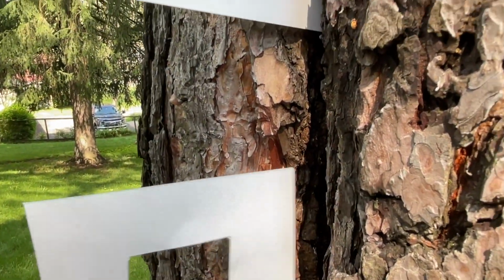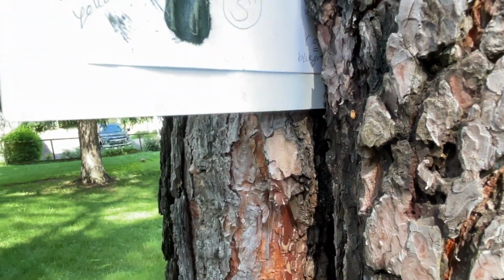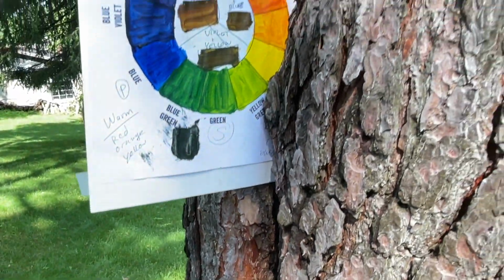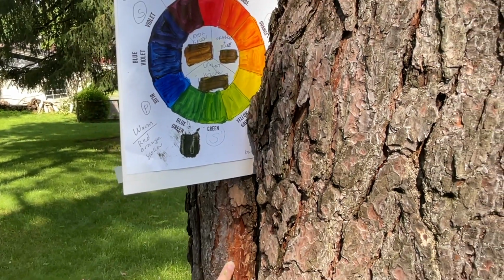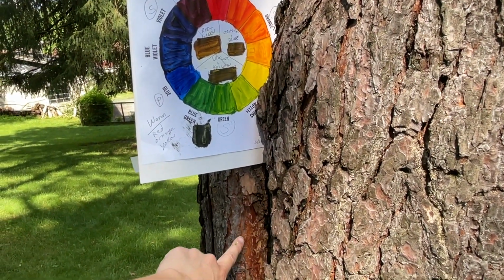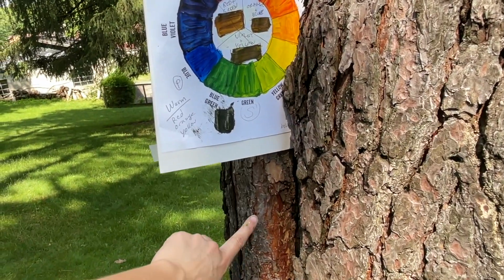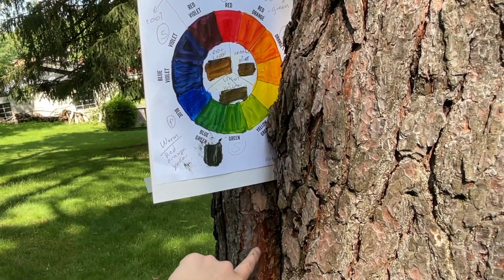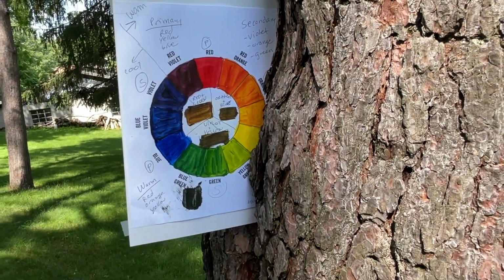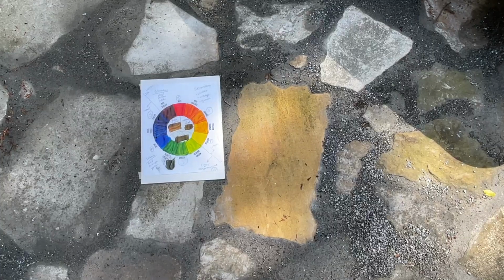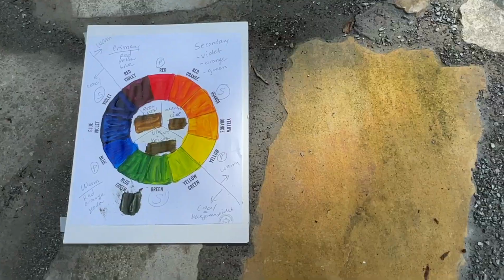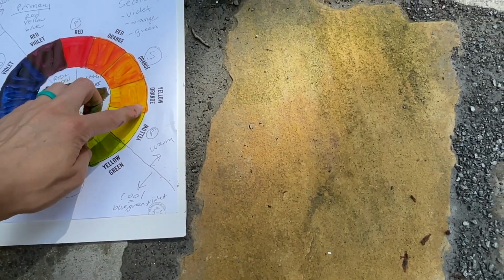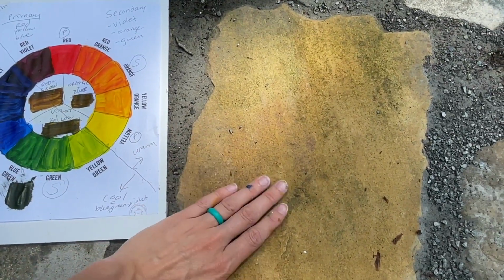Let's look right down here at this. Where's this on the color wheel? This is more like a red-orange in here. And then this here is more on the blue-violet side. So we have a lot of colors going on in this tree here. It's not just brown. All right, this is my stone patio. This one here is almost a mix between these two colors, maybe with a little brown mixed in as well.